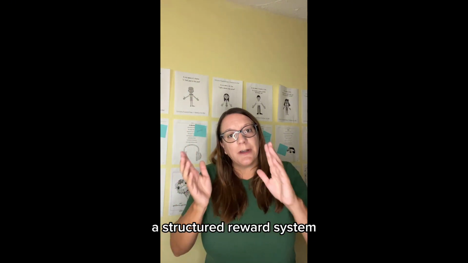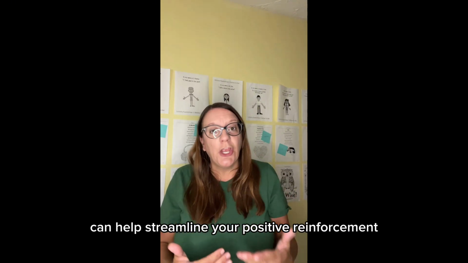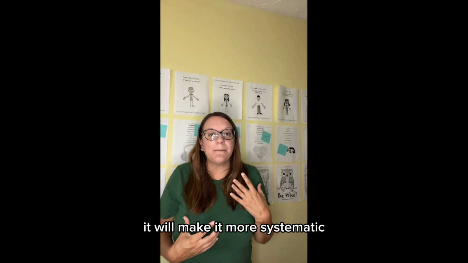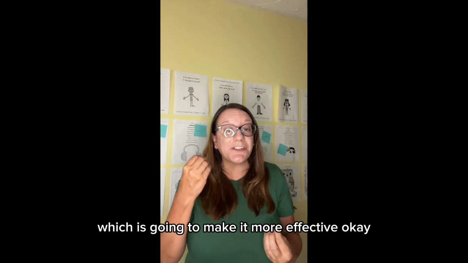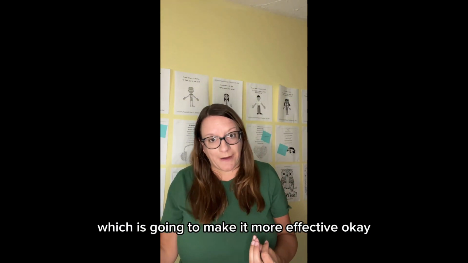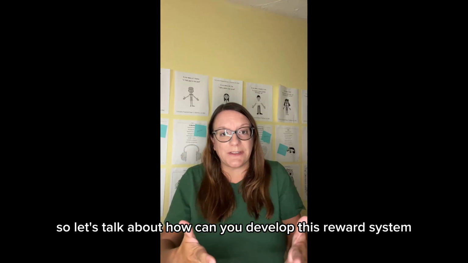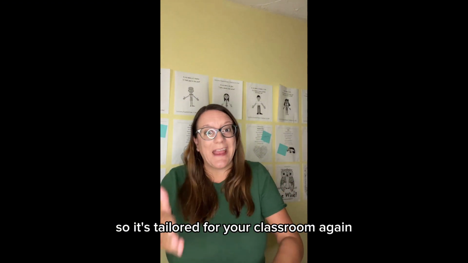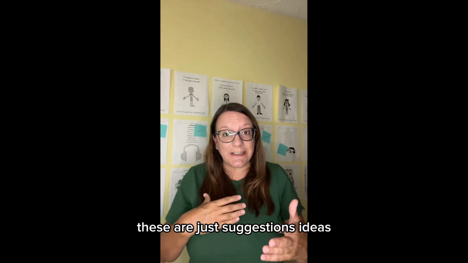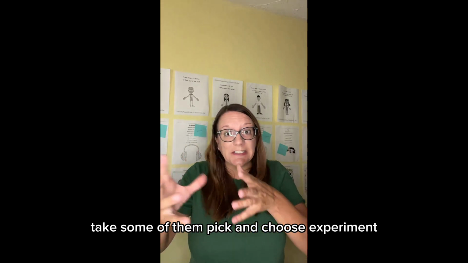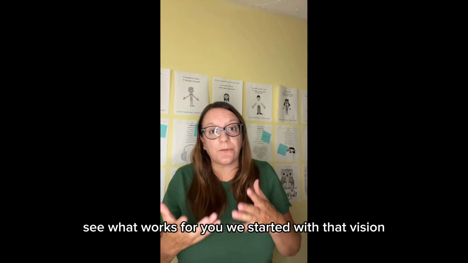A structured reward system can help streamline your positive reinforcement. It will make it more systematic, which is going to make it more effective, okay? So let's talk about how you can develop this reward system so it's tailored for your classroom. Again, these are just suggestions, ideas. Take them all, use them all, take some of them, pick and choose, experiment, see what works for you.